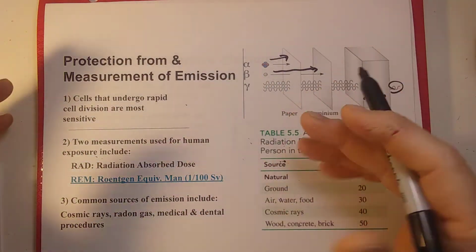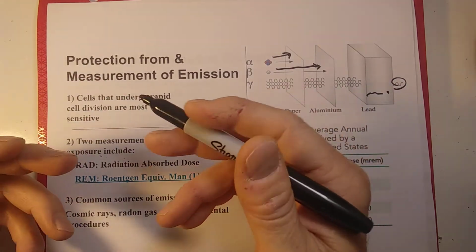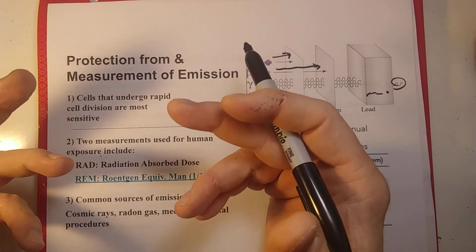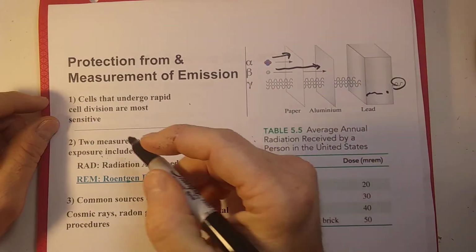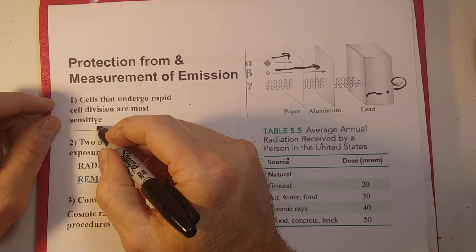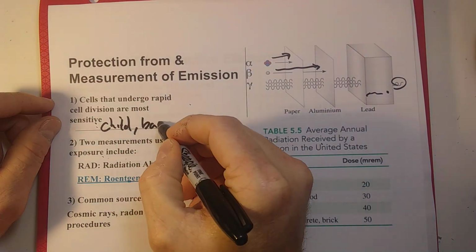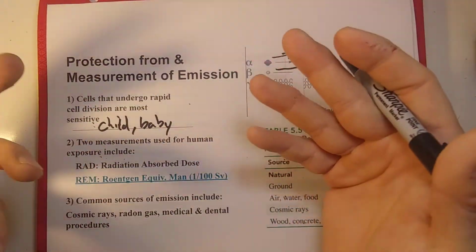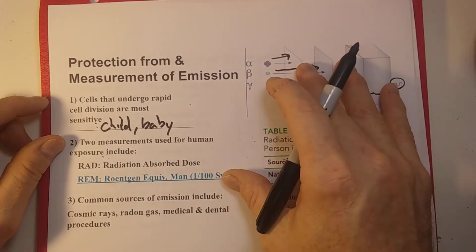We have a whole lot of different measurements. But please just know this, that cells are the issue, how they get hit, and ionizing radiation is what we're talking about. Radiation that will ionize or break bonds. The most sensitive types of cells are those in your child that's developing, or the baby in the womb, because those cells are multiplying or splitting and growing very, very quickly.